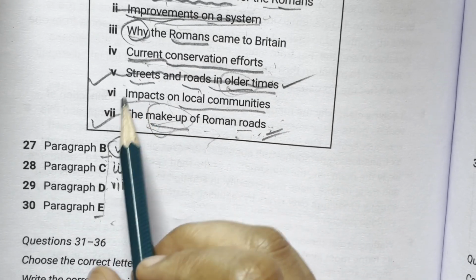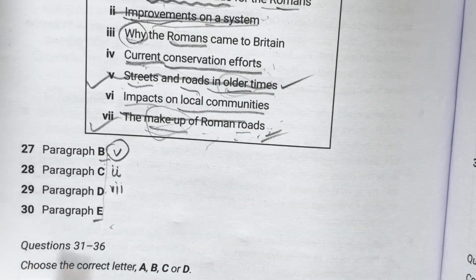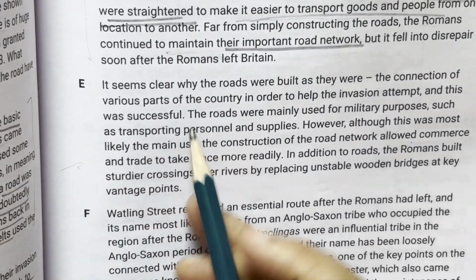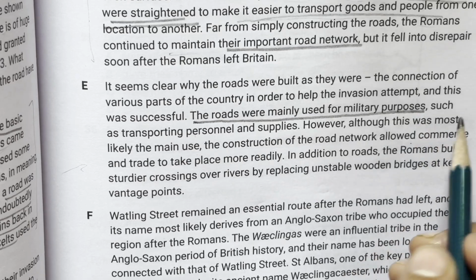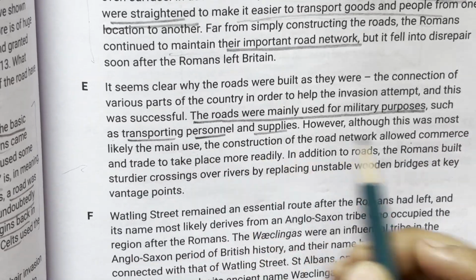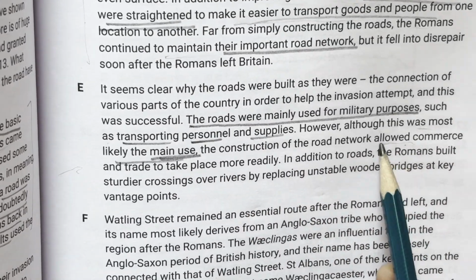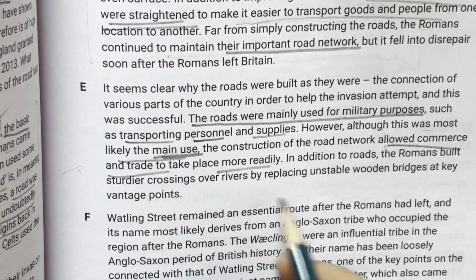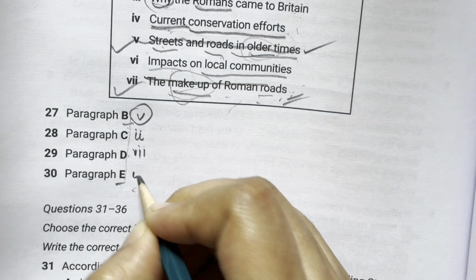Let's come to para E. Okay, so we are left with impact on local communities, Romans came, current conservation, function of roads. Could be function of roads, but I'm not sure. Yep, it is, because if you see, "the roads were mainly used for military purposes, such as transporting personnel and supplies. This was the most likely main use." Again, the word use is repeated. "Allowed commerce and trade to take place most readily. Romans built sturdier crossings." Okay, so basically the function of the roads, that is there. So E is the first one.